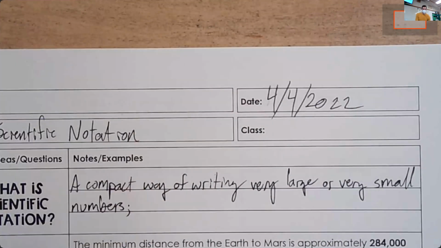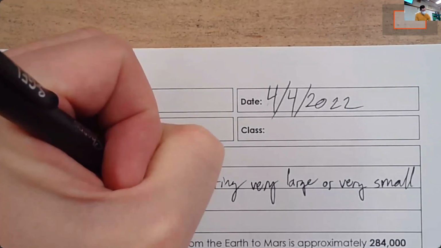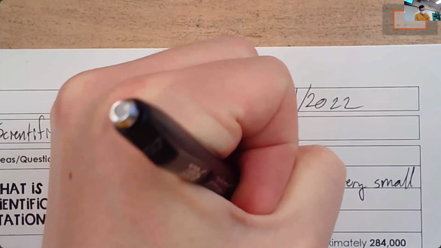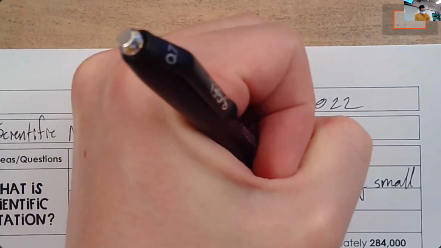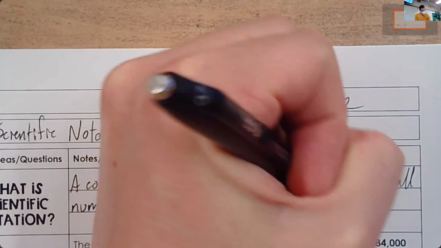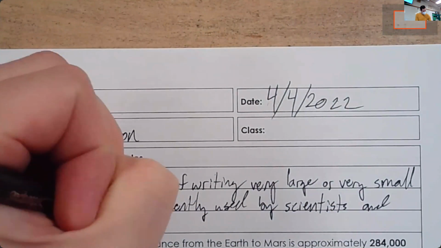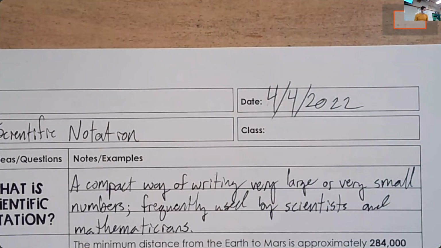So we'll do a semicolon here. Frequently used by scientists and mathematicians. That's our quick definition.